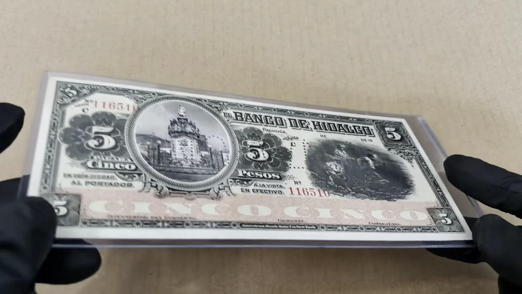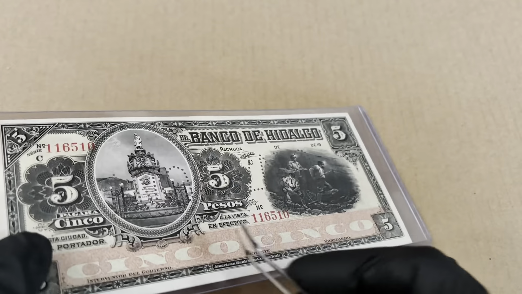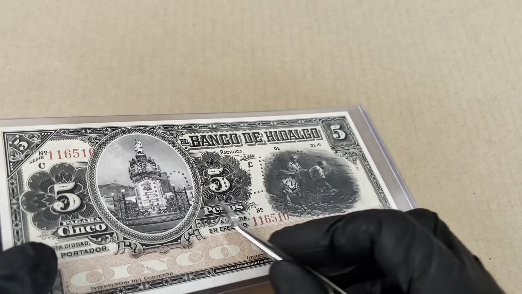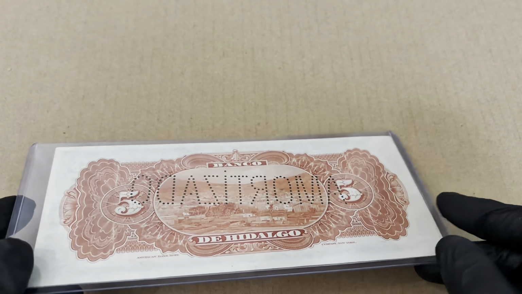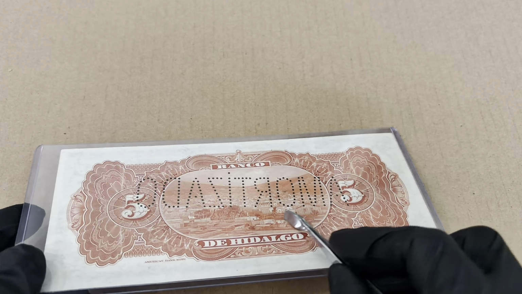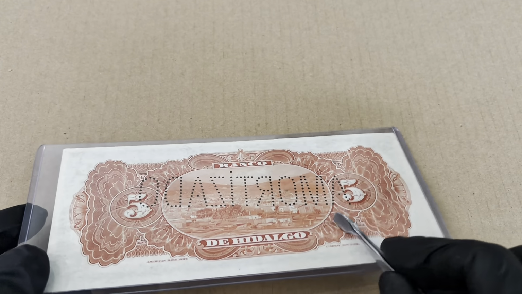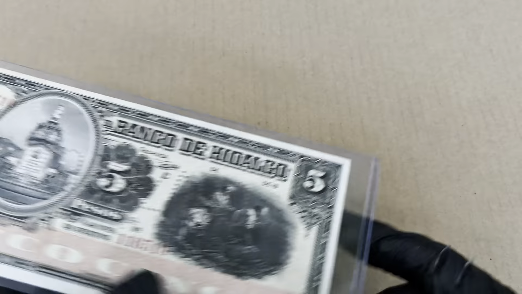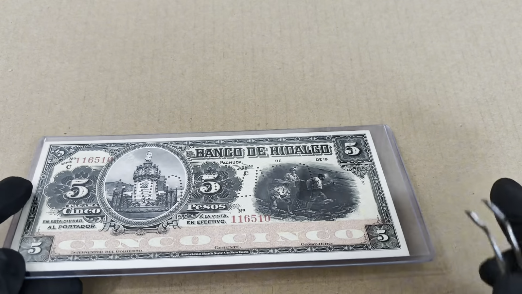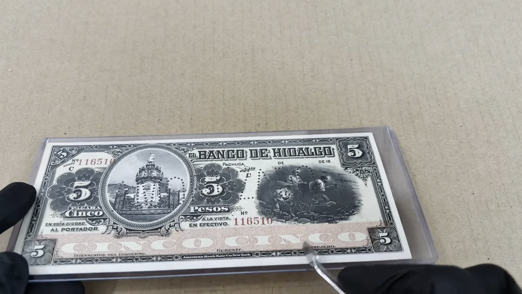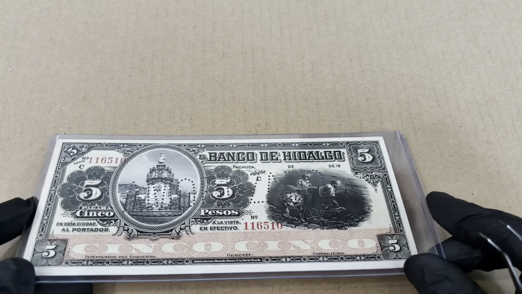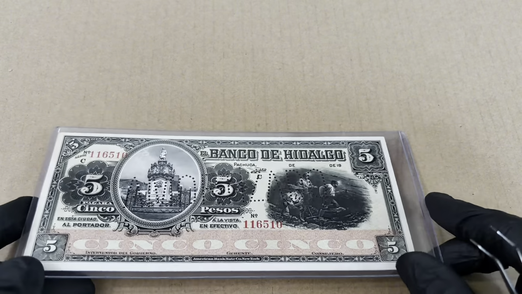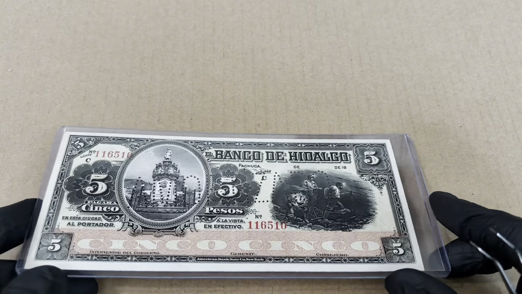It's hard to show you guys, but there's a perforated cancellation on this banknote. You can see it better. AMORTIZADO, which basically means remainder. So a lot of these banknotes that I have are remainder banknotes, meaning they were not signed, they were not issued, they were printed but never put into circulation. Hence they are a little bit cheaper than the issued banknotes.